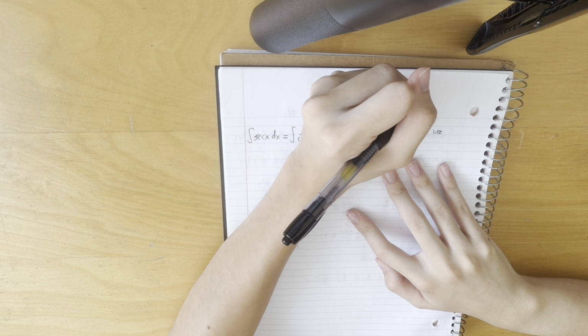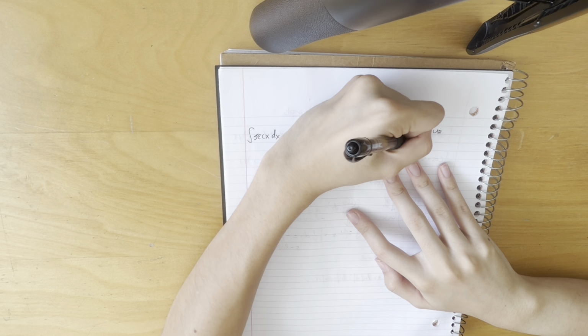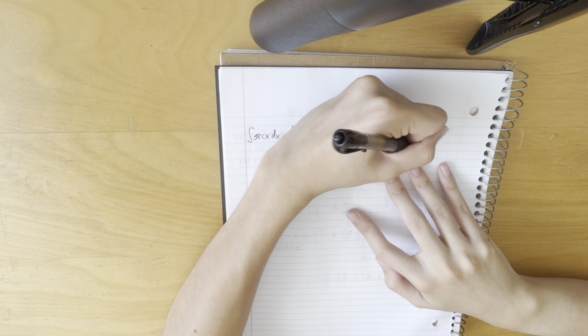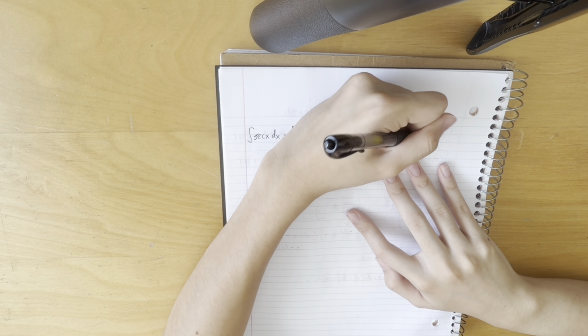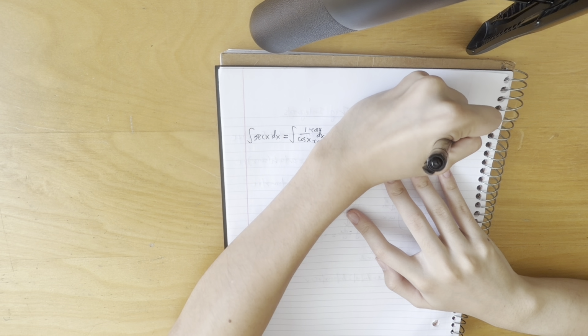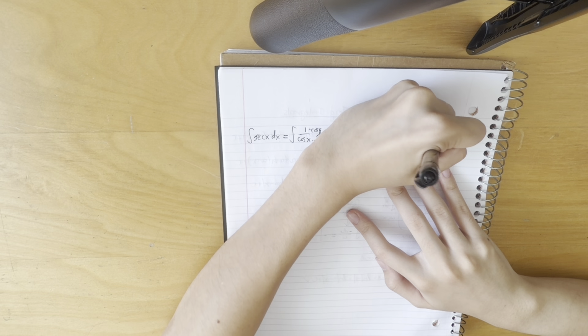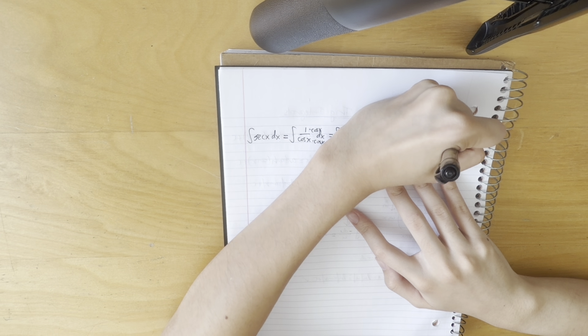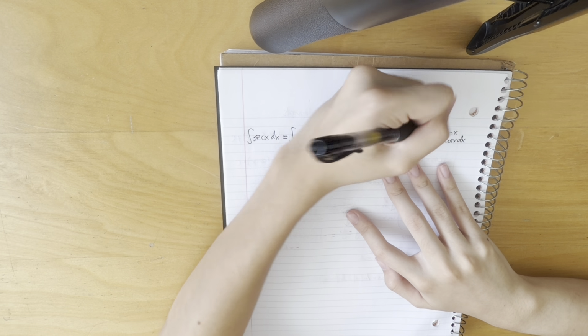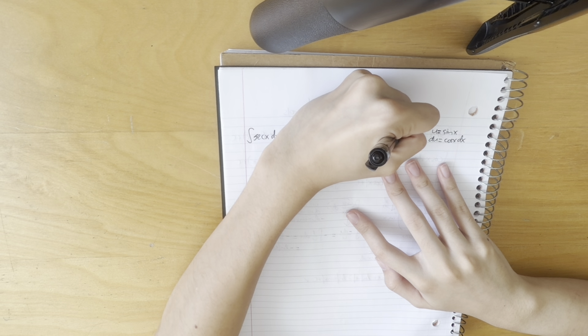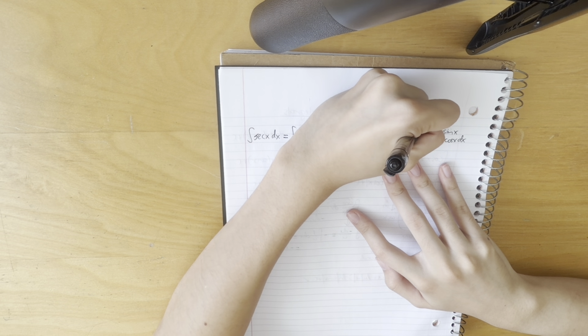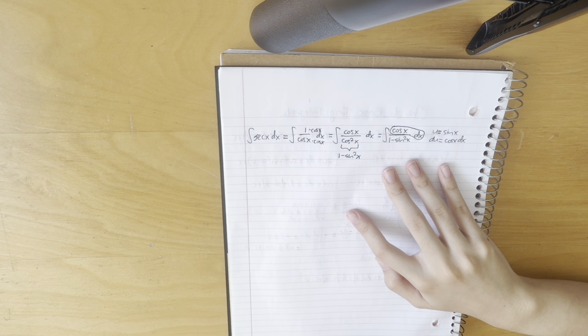Well, think of sine squared of x as sine of x all squared. So we're going to make our u sine of x, so that our differential du is cosine of x dx. Notice we do have a cosine of x dx right there.